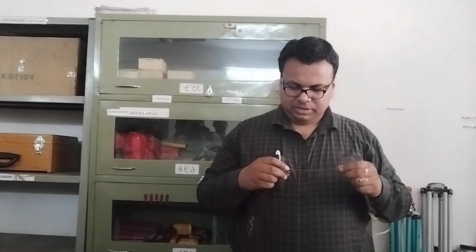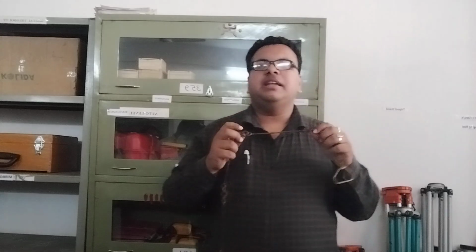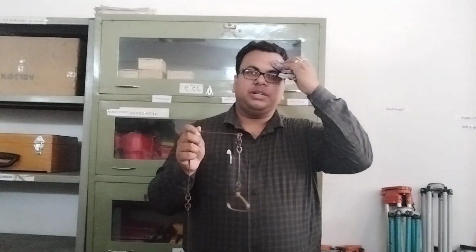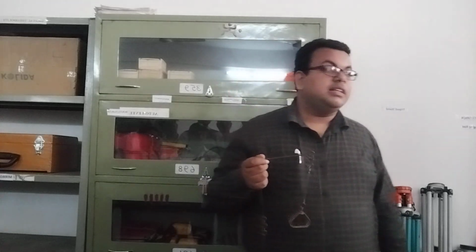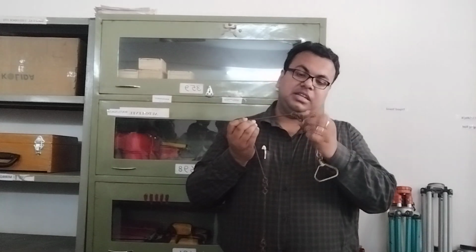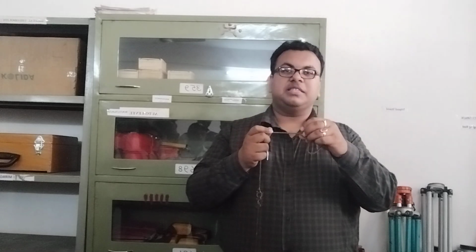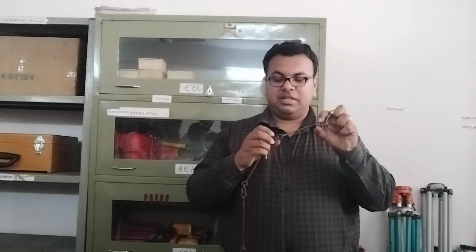Okay, this is called a link. A link has a length of, for this particular case, 20 centimeter. Now how can we get the 20 centimeter? Because there is a straight part, then there are 3 rings, after that again another straight part is there. On this particular side with the handle, only 1 ring is there, the other 3 rings are not present. So how to consider this one?